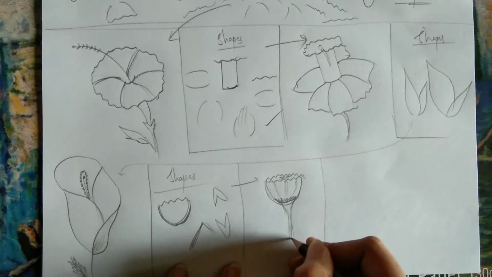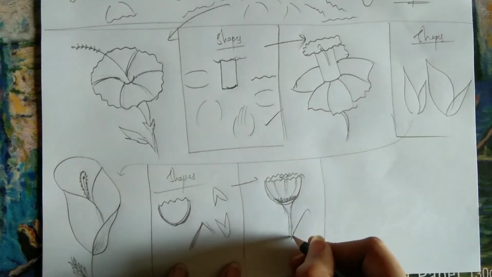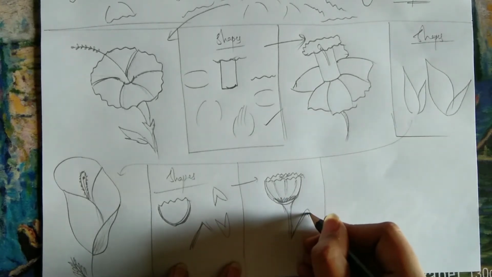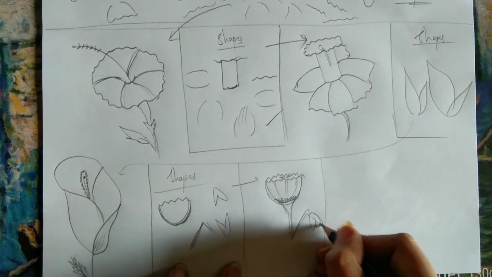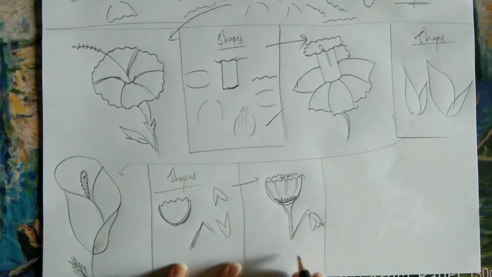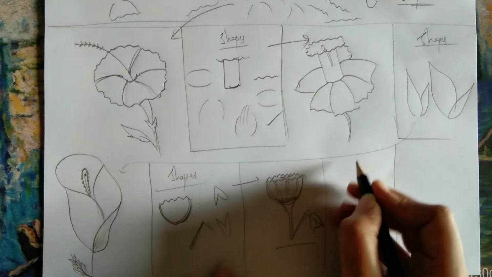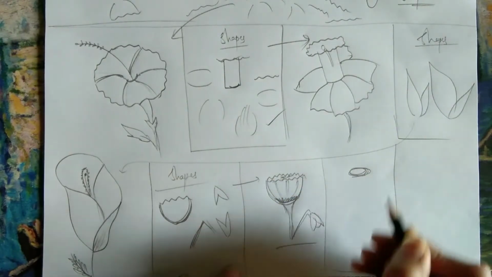If you want to attach a tiny leaf, you can do it, or else you can attach with a bud, small bud. I'm using a small tiny bud, so it will look really great. Done with this one. So we'll see the next flower. Before seeing, we'll practice shapes.